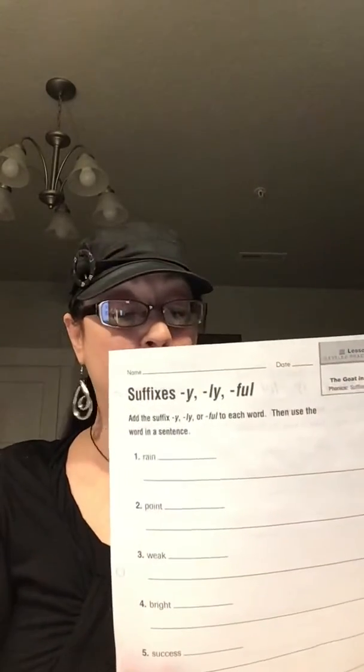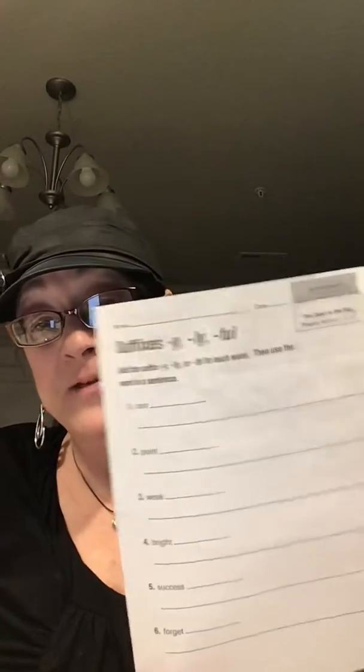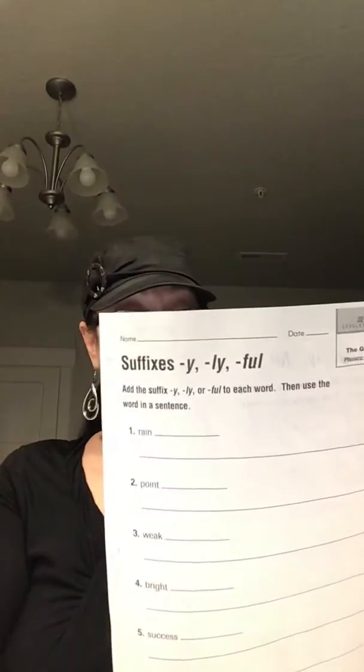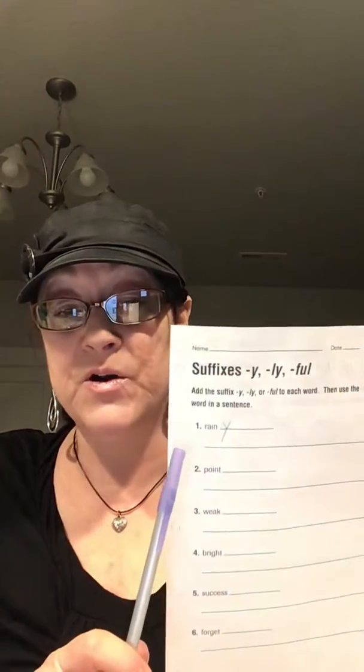Would it be rainful? No. Would it be LY? Do we want to know how or how often is it rainful? No. We want it showing it is doing or being something. It is rainy. So all you would do is add the Y, and then you are going to write a complete sentence with the word rainy in it.